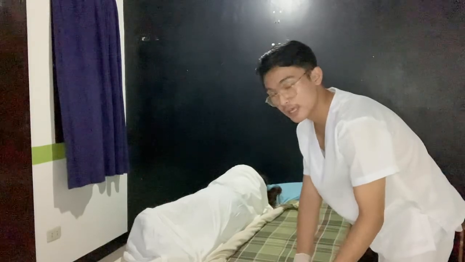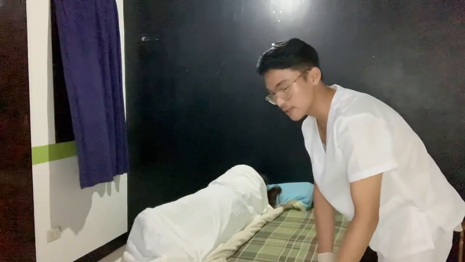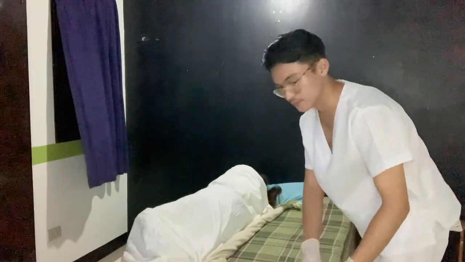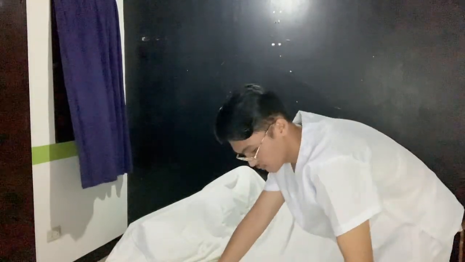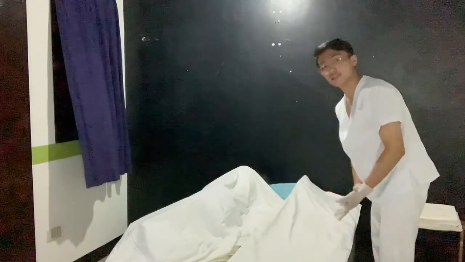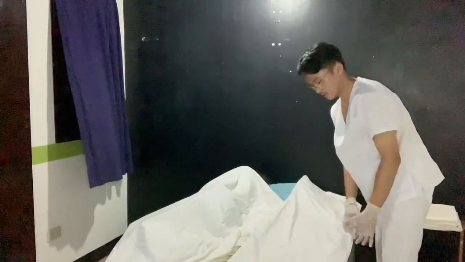Unfold it and tuck it later and create a miter corner. And now unfold the bottom linen.